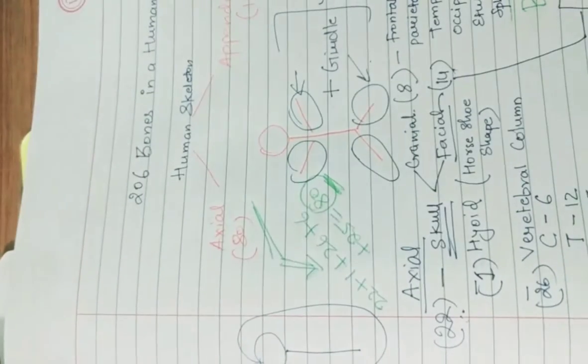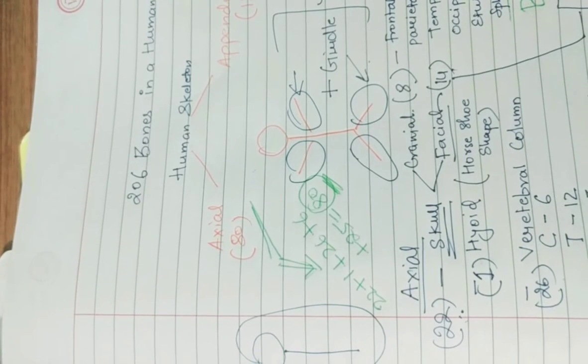I hope this is clear to you all. Now we will study the appendicular skeleton. These are a total of 126 bones. We will study how these come up as 126 bones.